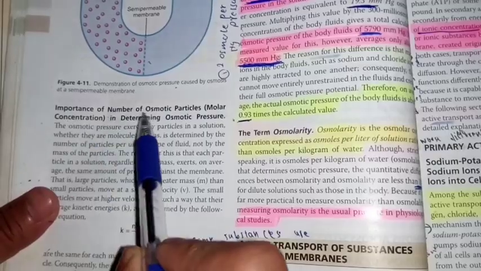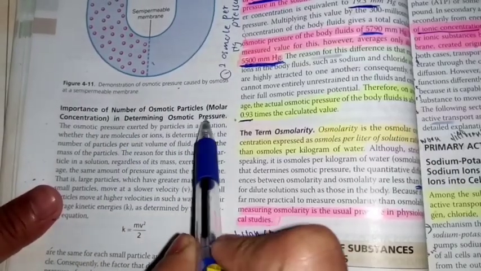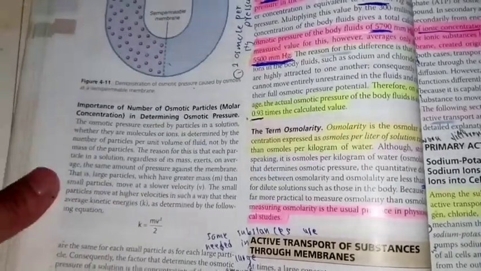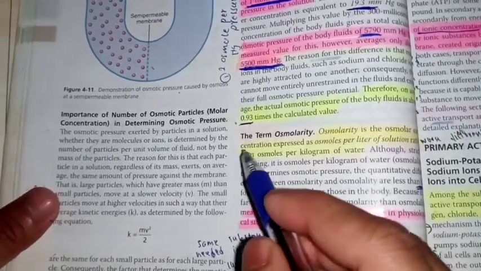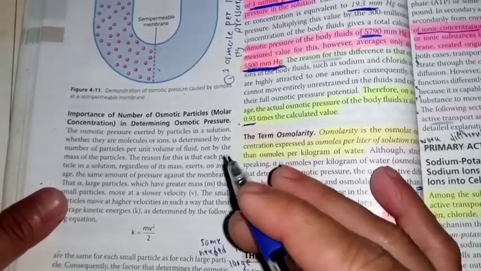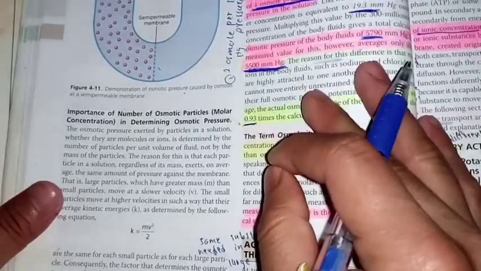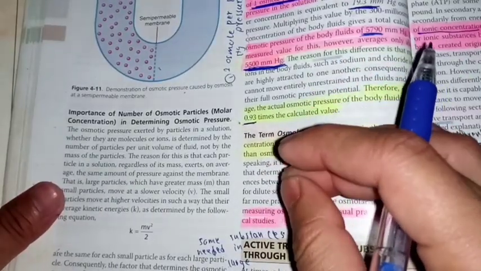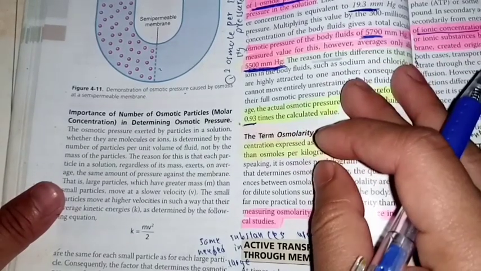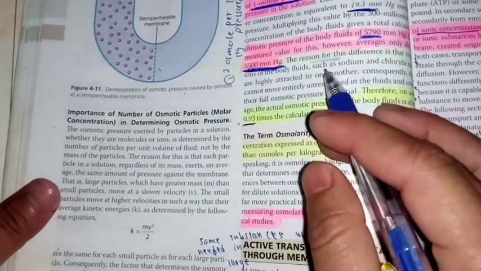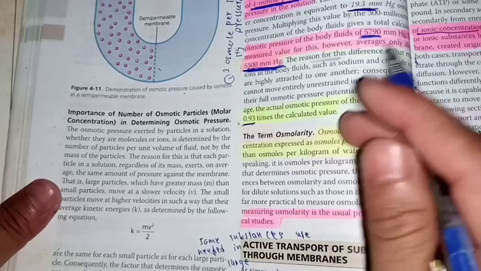Now, importance of number of osmotic particles in determining osmotic pressure. The osmotic pressure is determined by the number of molecules, not by the size of molecules. Why? Because the smaller the molecule, the higher the velocity, and vice versa. If the molecule is large, then its velocity will be low.